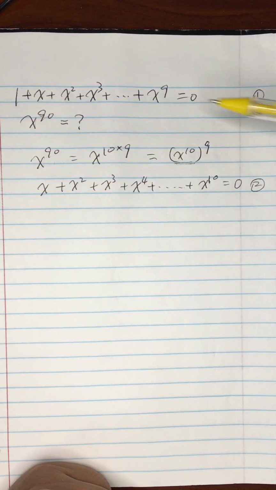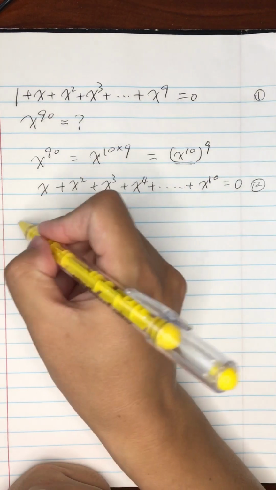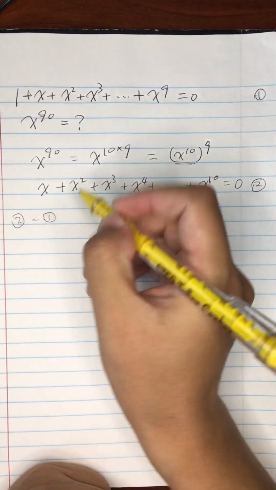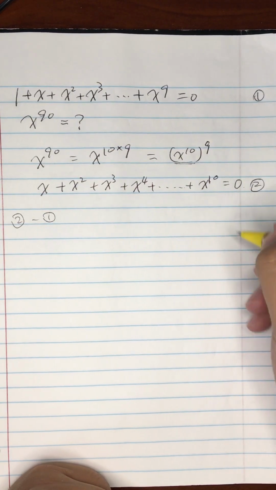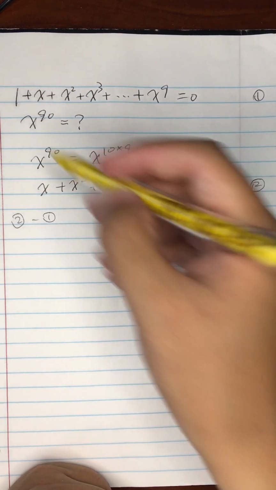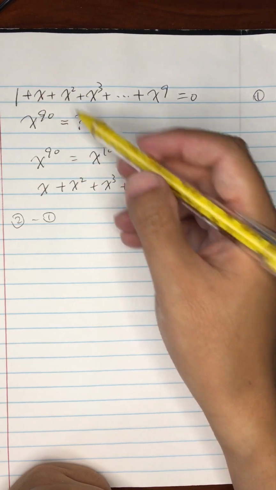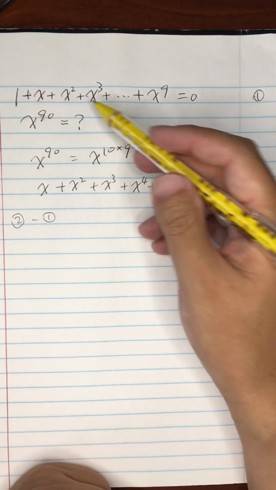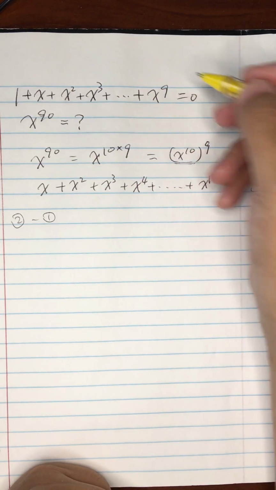All we have to do is subtract them. We use the second equation to subtract the first, on both sides. On the right hand side, 0 subtract 0 is going to be 0. And all the intermediate terms are going to cancel out: x and x cancel out, x squared and x squared cancel out, x cubed, x fourth, and so on, so eventually x to the 9th power is cancelled out.